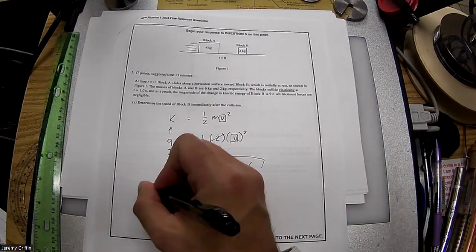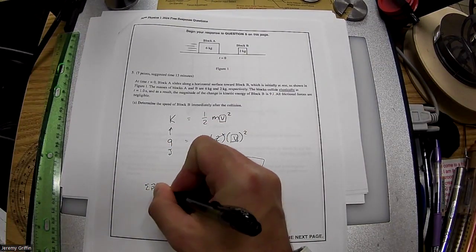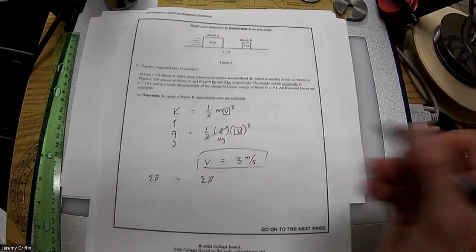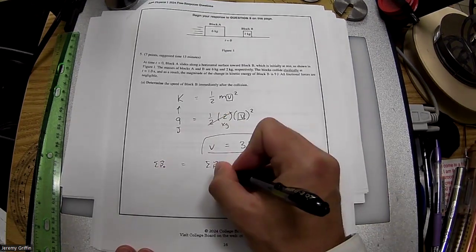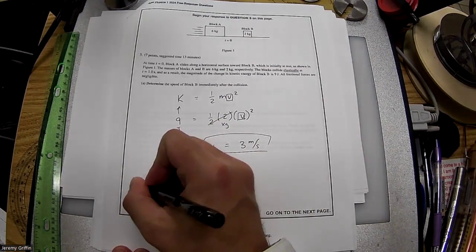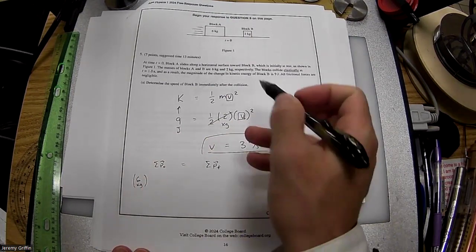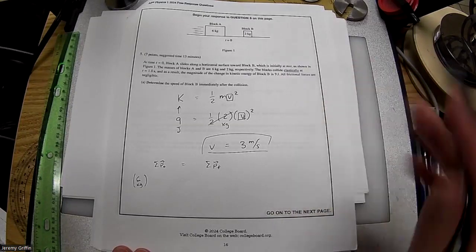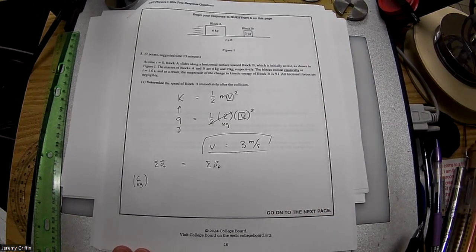Here, let's do conservation of momentum. How about that? They didn't ask this, or at least not at this point. Maybe it's the next question. I don't know. I forget. But let's do conservation of momentum, because I'm just curious to see what happened to block A. I got 6 kilograms. Was initially moving at, oh wait, did they not? Never mind.